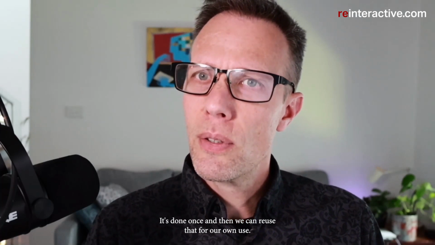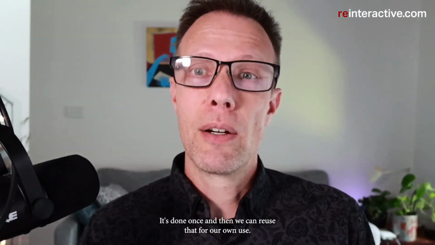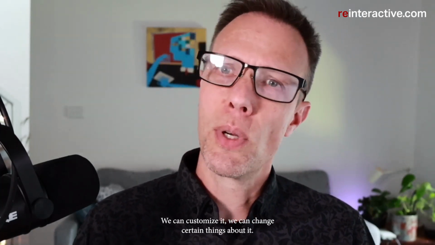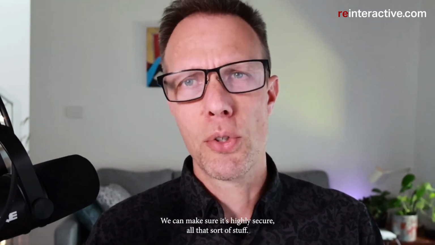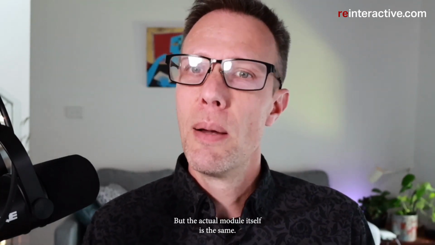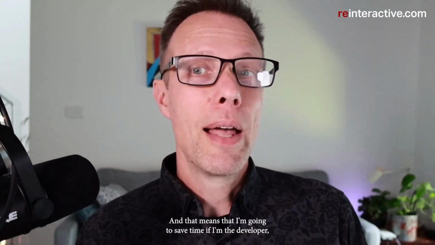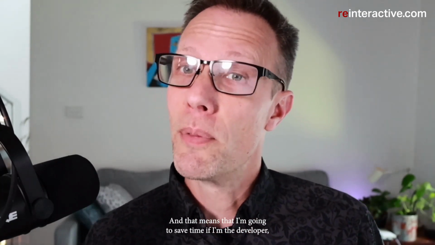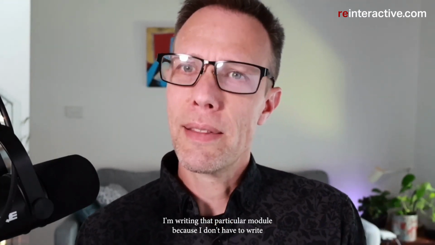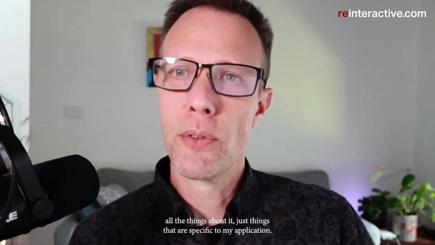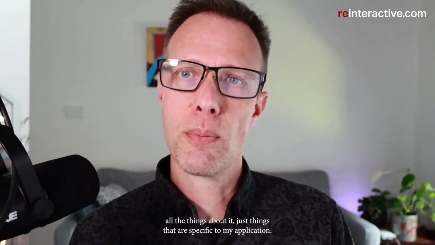It's done once, and then we can reuse that for our own use. We can customize it. We can change certain things about it. We can make sure it's highly secure and all of that sort of stuff. But the actual module itself is the same. And that means that I'm going to save time if I'm the developer and writing that particular module, because I don't have to write all the things about it, just things that are specific to my application.